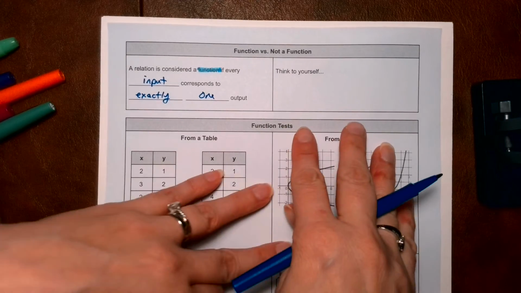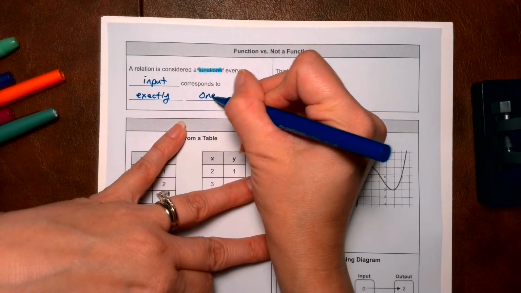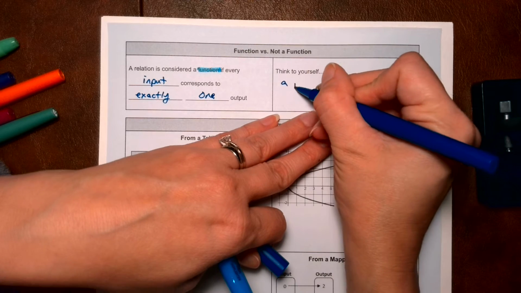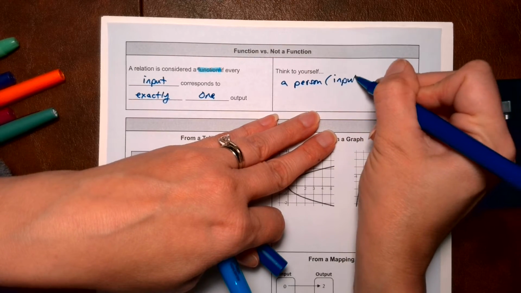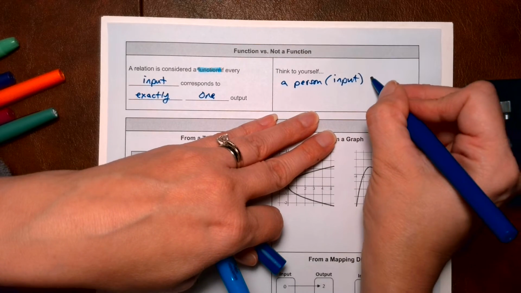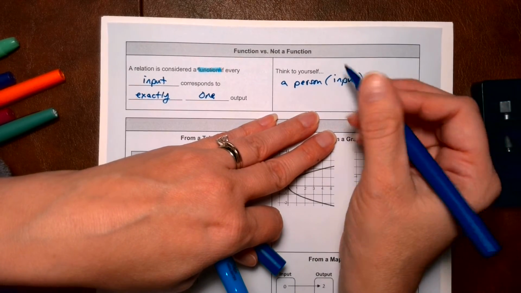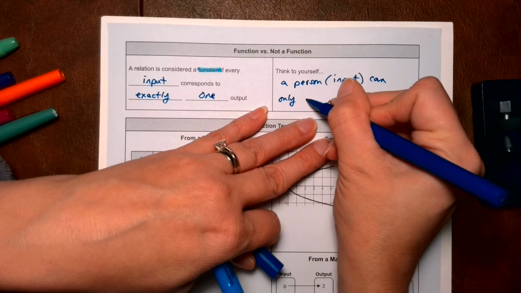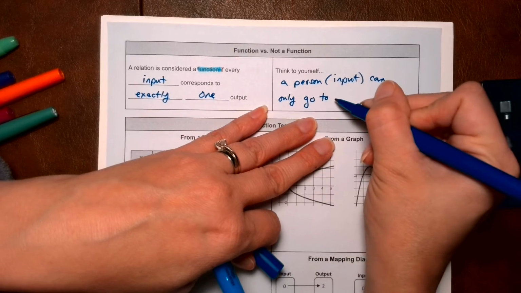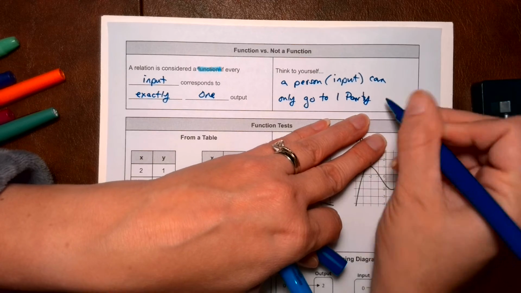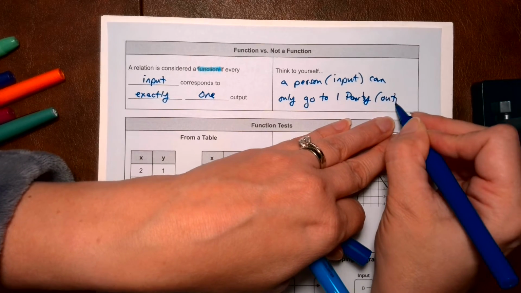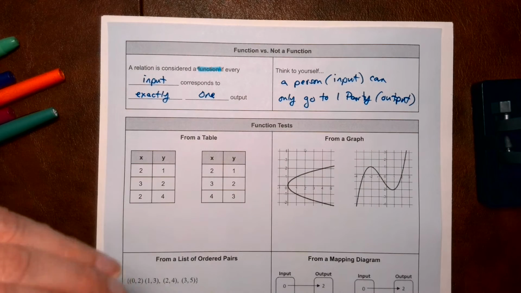And so you can think to yourself, if you want, a person, we're going to make sure we say the word input. A person can only go to one party. But when we say party, that's the output. You can only have one output.